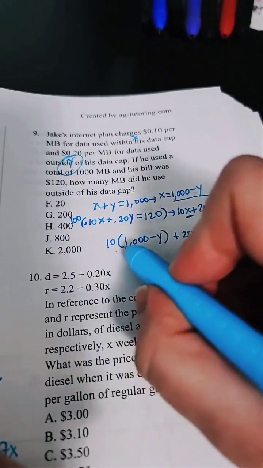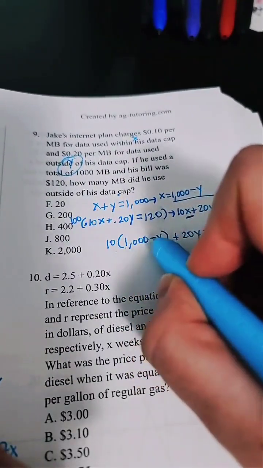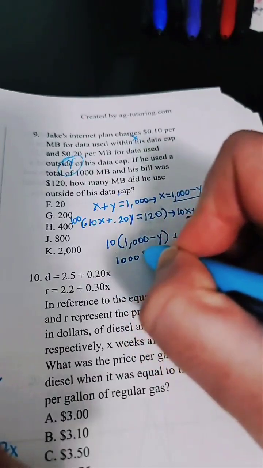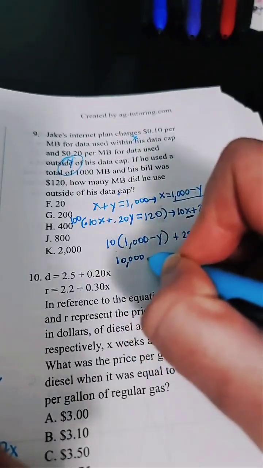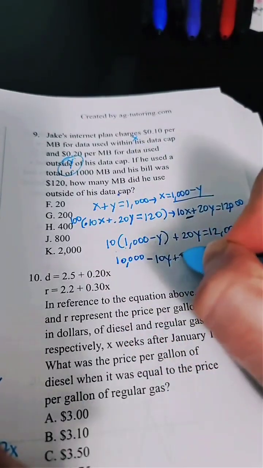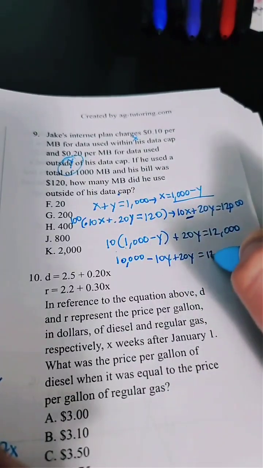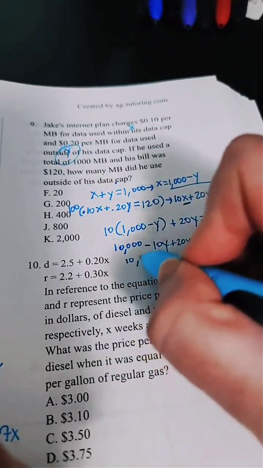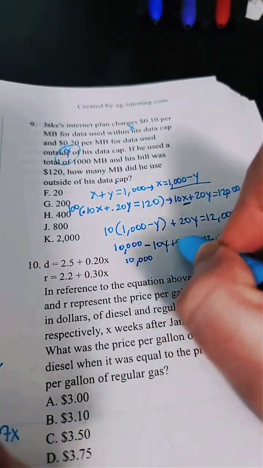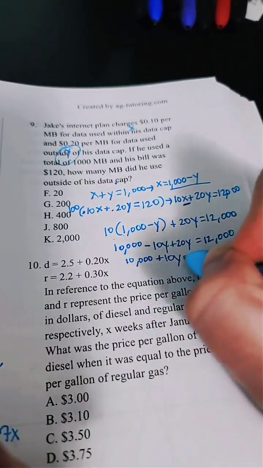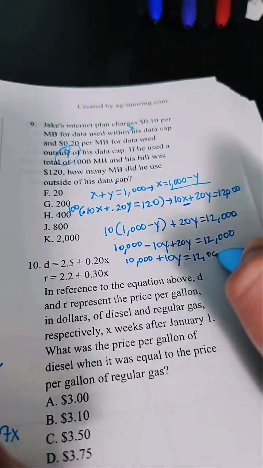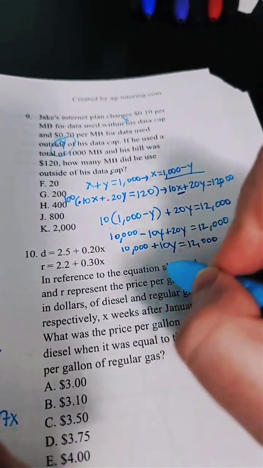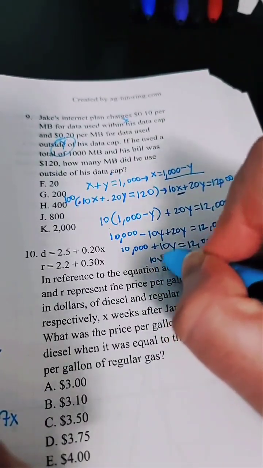Then I'm going to multiply each of these terms inside the parentheses by the 10 outside. So this turns into 10,000 minus 10y plus 20y is equal to 12,000. So then we have 10,000 plus 10y is equal to 12,000. And now I'm going to subtract 10,000 from each side to get y further by itself.